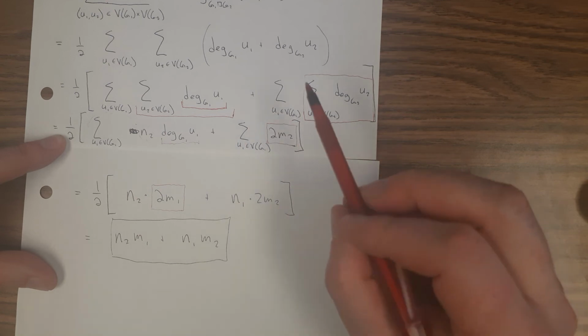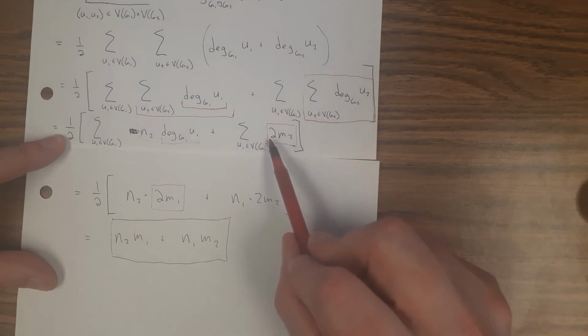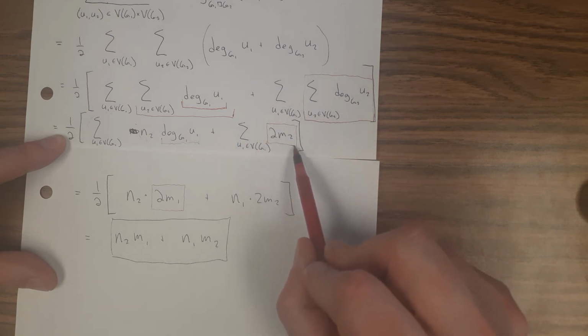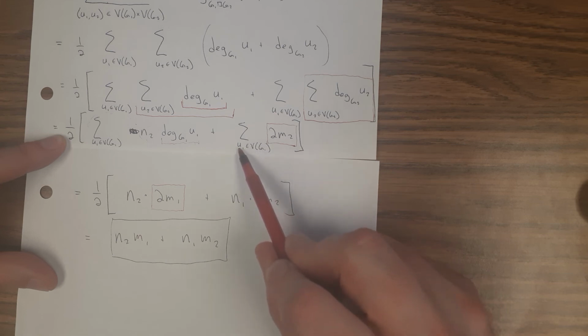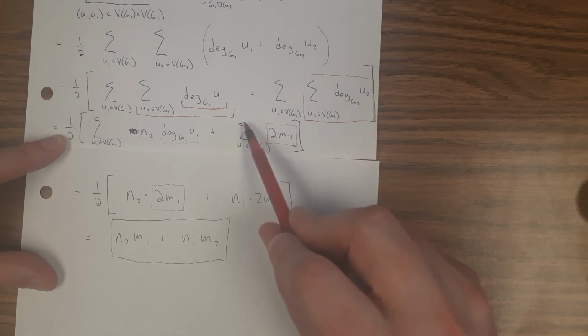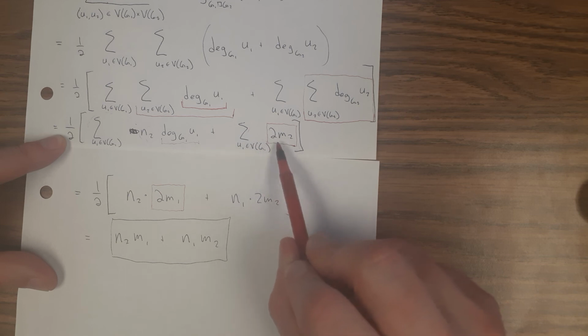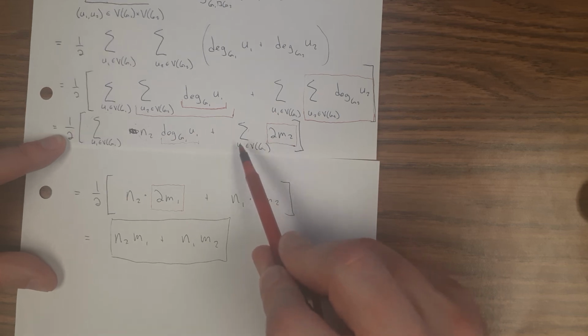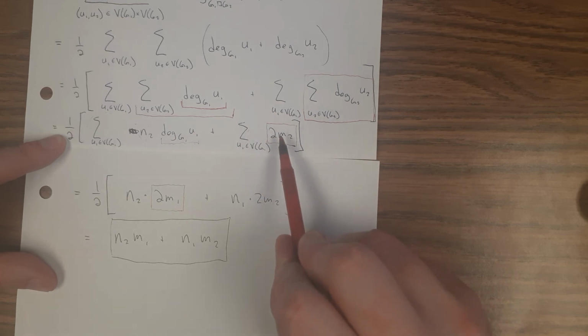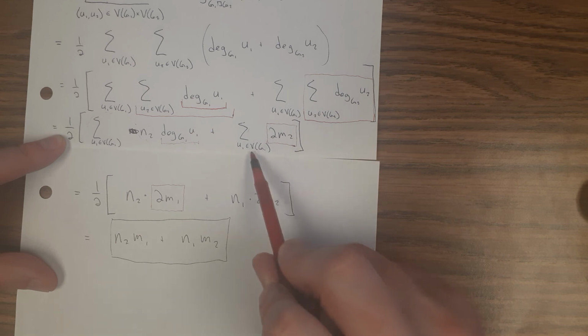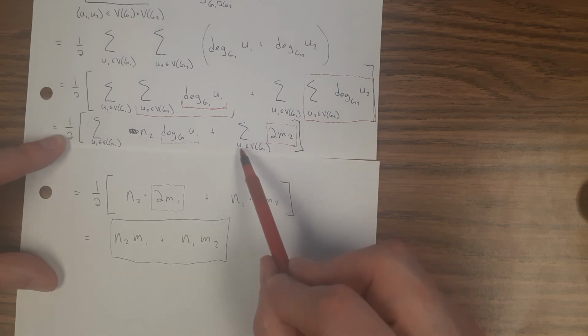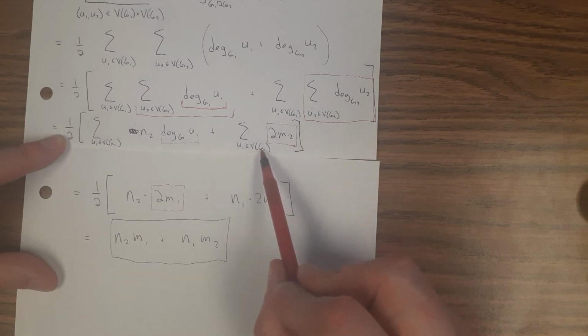And then what happens with this part? Well, with this part, actually nothing inside of here depends on u1 at all. So this is another sum where I'm just adding the same number over and over again. The number that I'm adding is 2 times m2, so I'm adding 2m2 plus 2m2 plus 2m2. How many times am I doing it? Well, I'm doing it once for every vertex in G1.